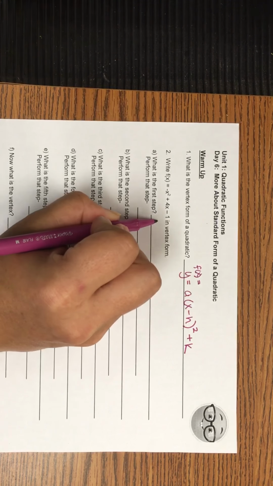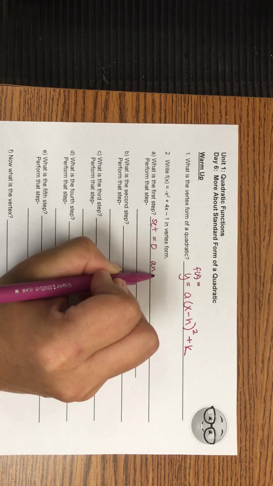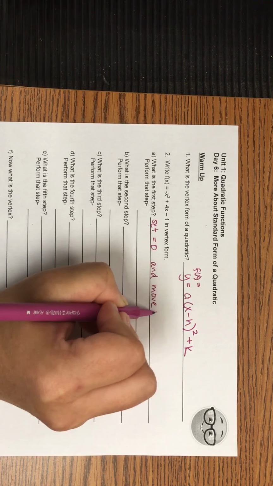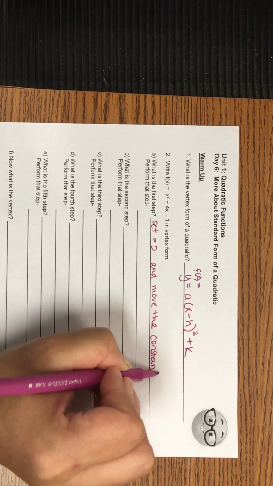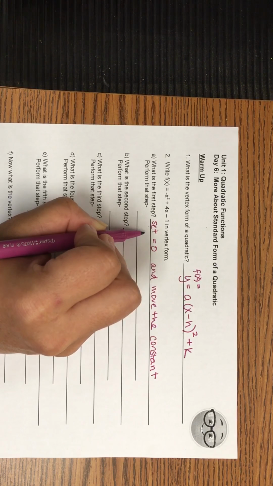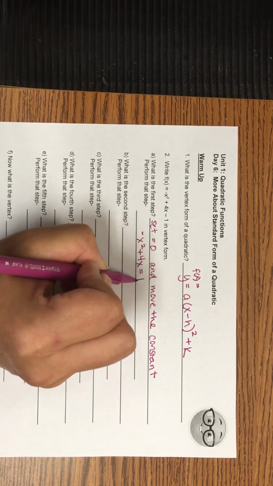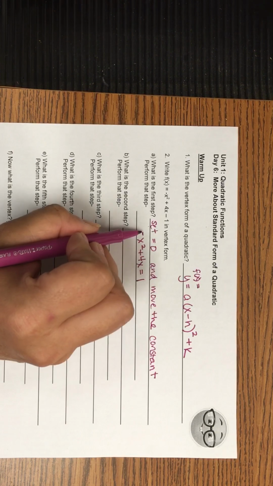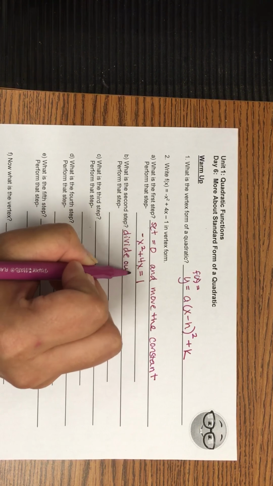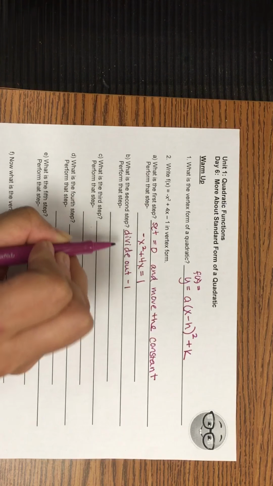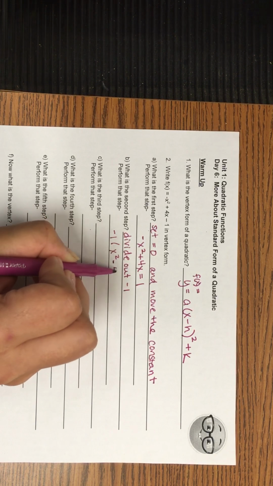First step, set equal to 0 and move the constant. So we have negative x squared plus 4x is equal to 1. We're going to divide out negative 1. So I have negative 1, and then I have x squared minus 4x.